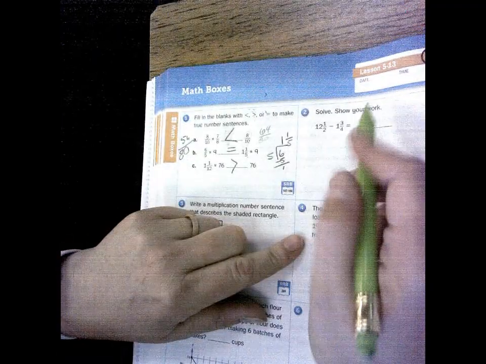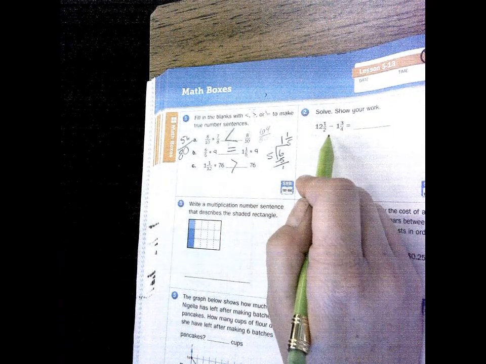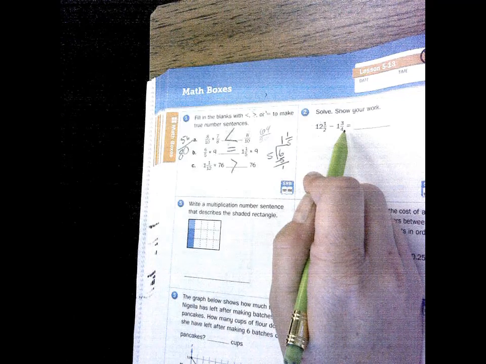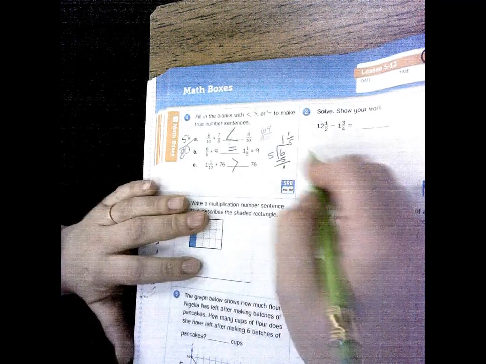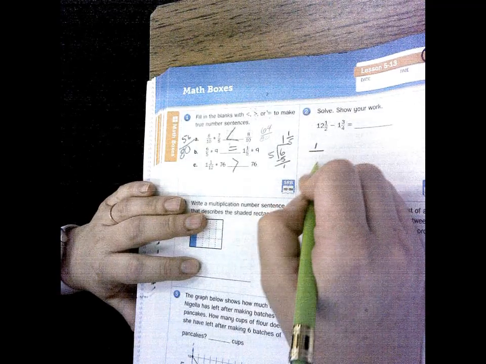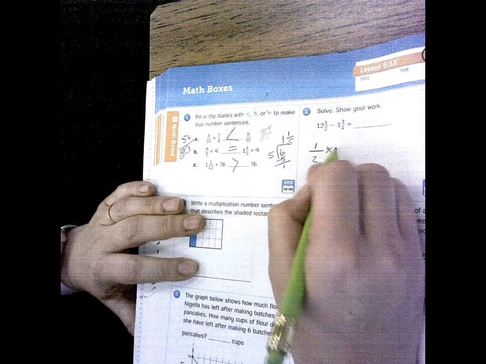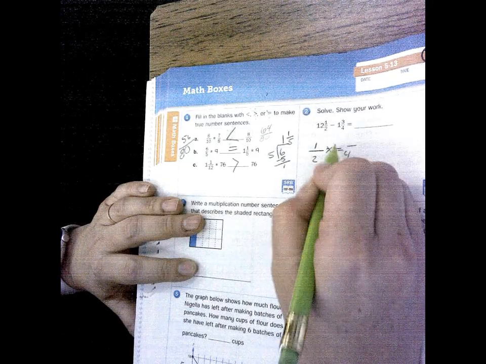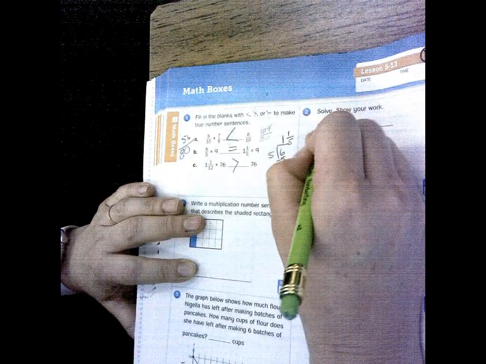All right, show our work. We need a common denominator. If I count by 2s, 2 is a multiple of 4. So I am not, or 4 is a multiple of 2, sorry. So I'm not going to need to change 3/4, but I am going to change half. What can I multiply it by? Well, I multiply it by 2 over 2. I'm going to get 2/4. So now I'm going to change this to 2/4.